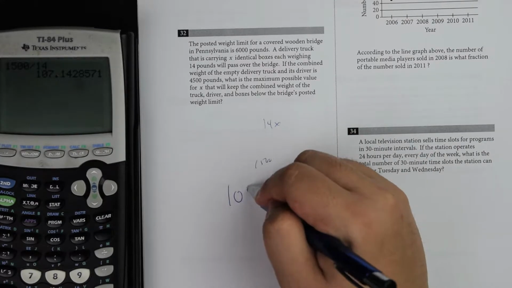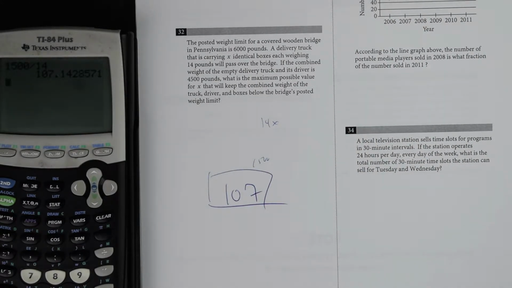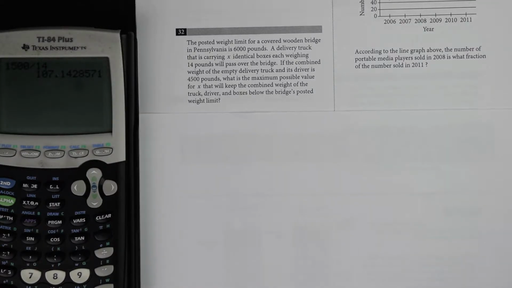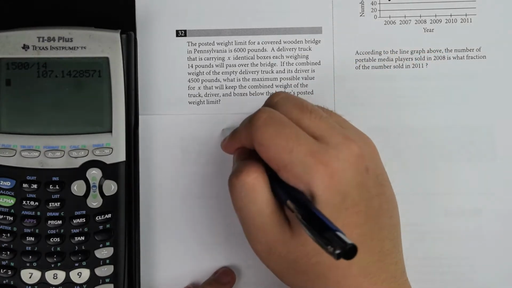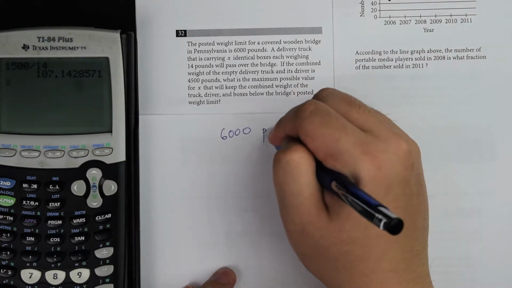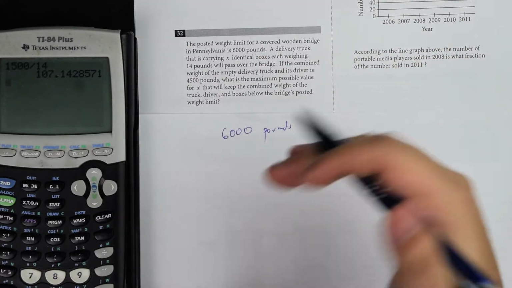Okay. So my final answer for this question is 107. And now I'm going to go ahead and explain to you how I was able to get to this answer. So the question states this. It states that basically it's covering a wooden bridge in Pennsylvania. It's going to be 6,000 pounds. That's the total weight of this truck. That's the limitation of the weight.